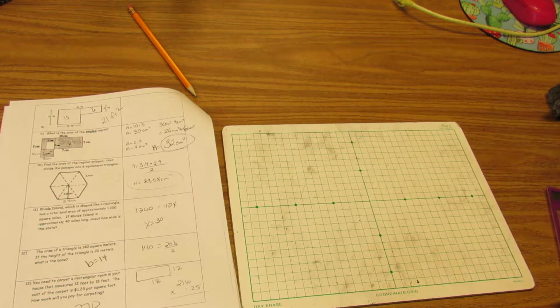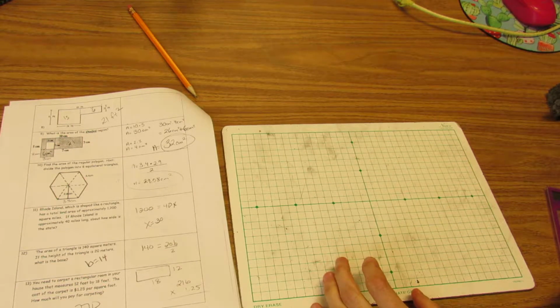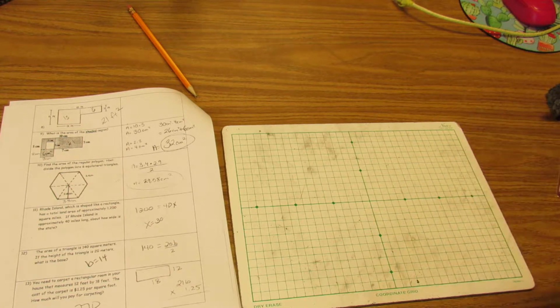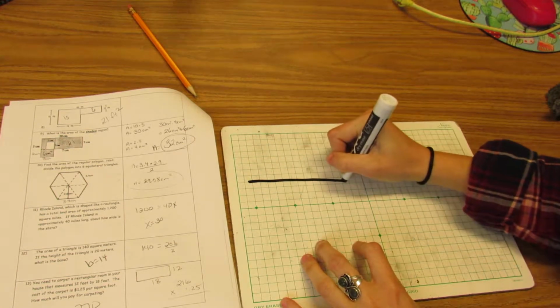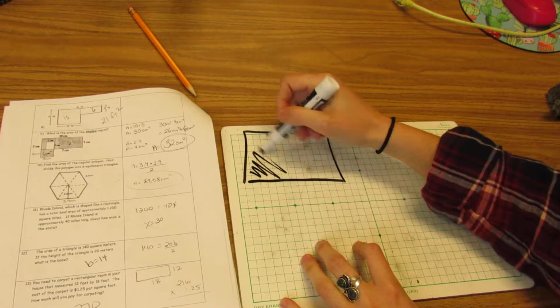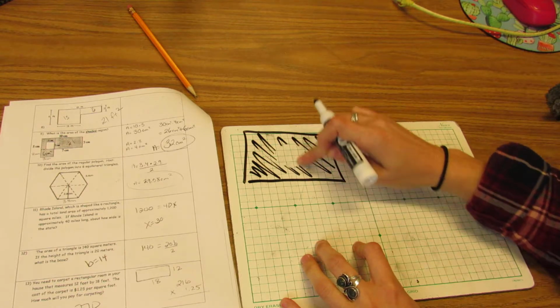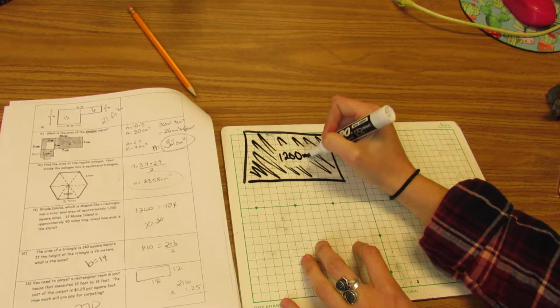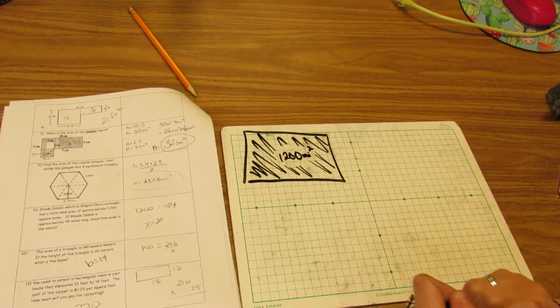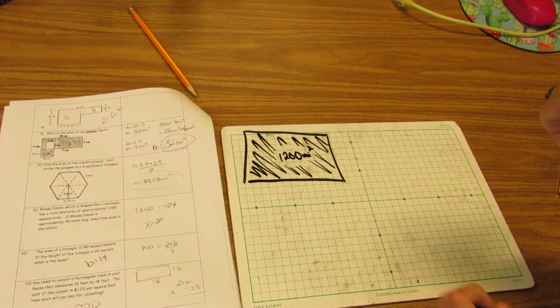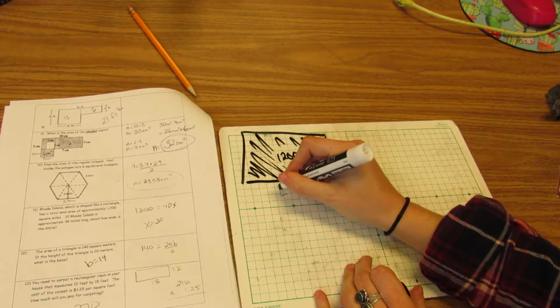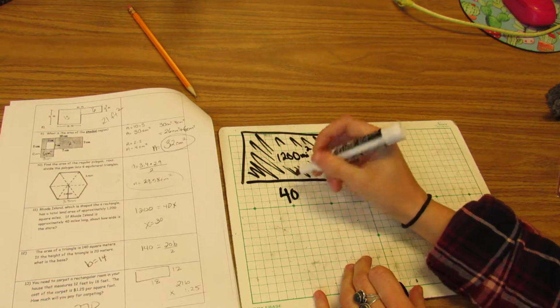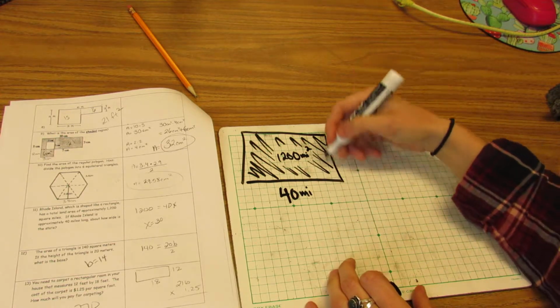It says Rhode Island, which is shaped like a rectangle, has a total land area of approximately 1,200 square miles. So that's really important to know because we're going to use that later. If Rhode Island is approximately, let's go ahead and fill in our values. So this whole area of Rhode Island says that it is 1,200 square miles. Okay, it says that it is 40 miles long, so 40 miles long. It asks how wide is it.